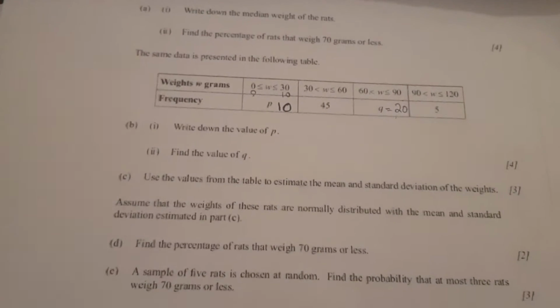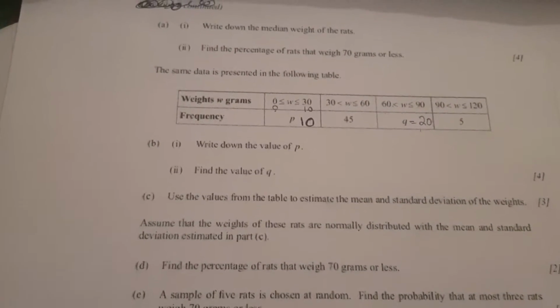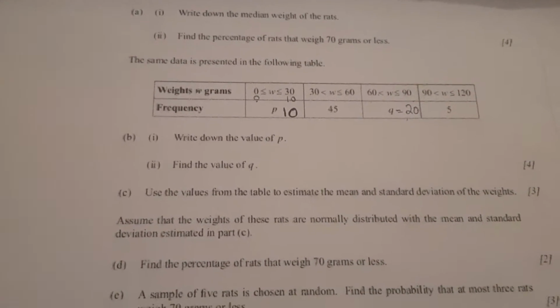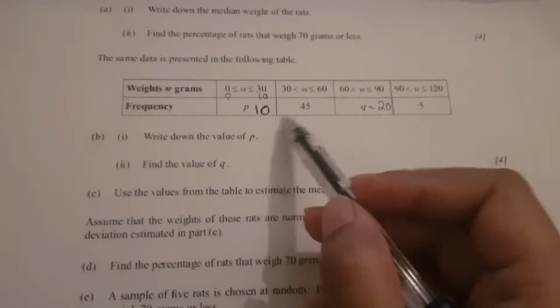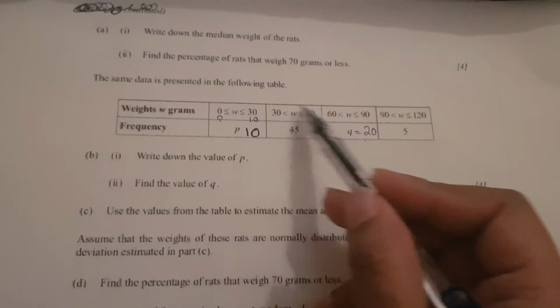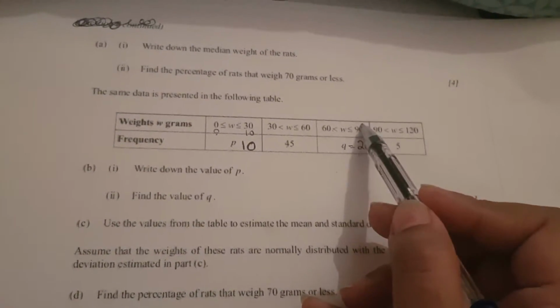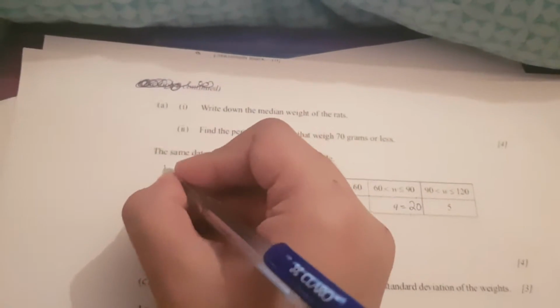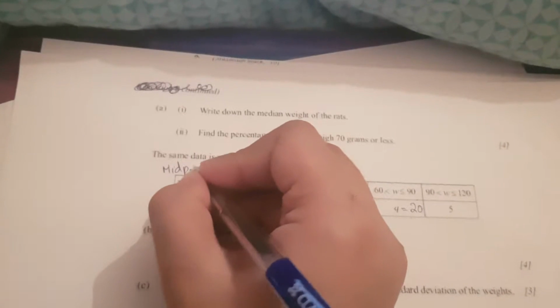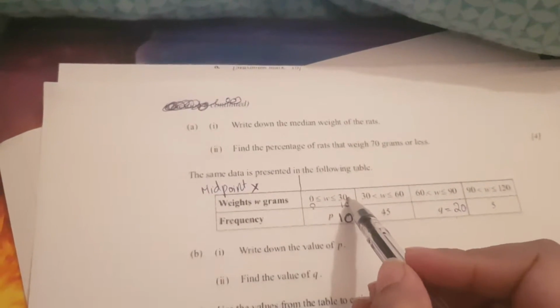But one very important point to make over here is that whenever they ask you to calculate the mean or standard deviation, and intervals like 0 to 30 are given, with no fixed value given, you need to calculate the midpoints first. Okay. So let me make a table. Let X be the midpoint. So what will be the midpoint of 0 and 30?